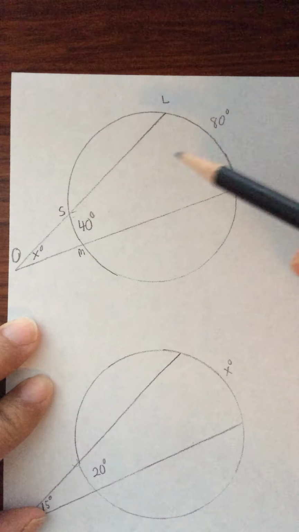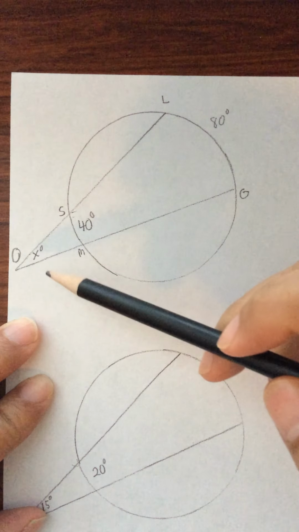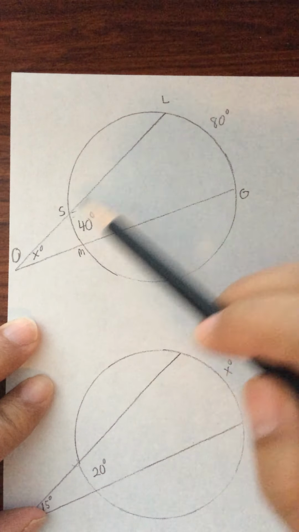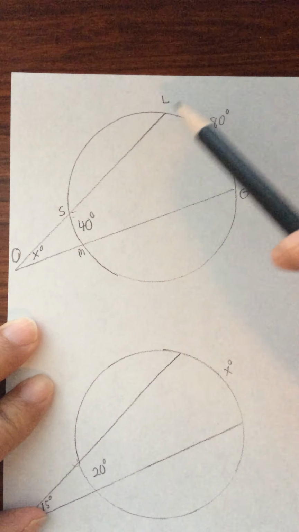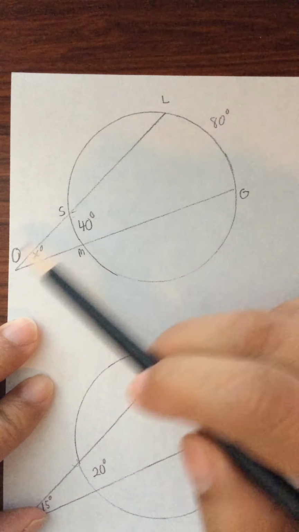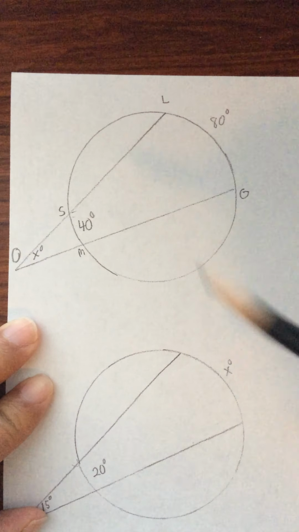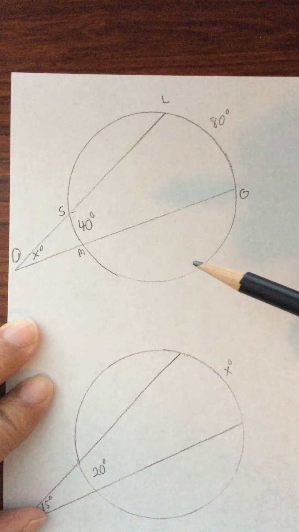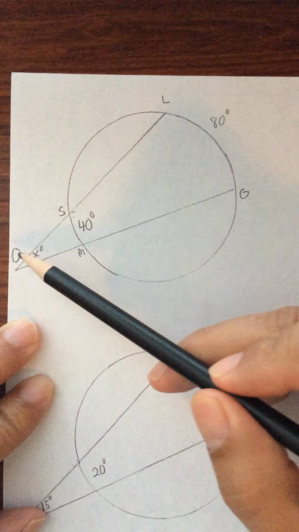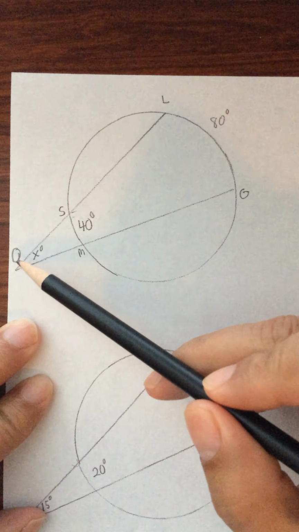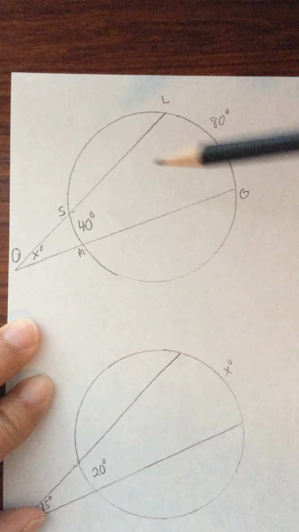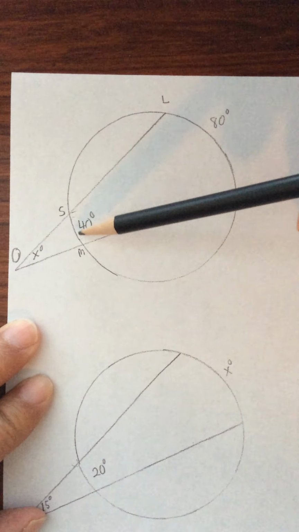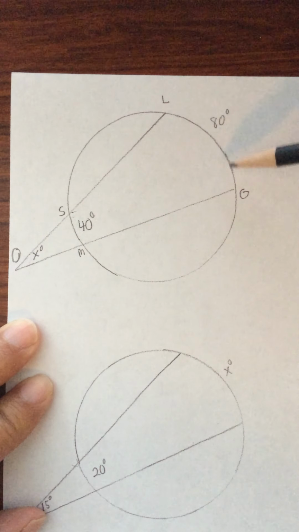So, what we're going to have is two secants. If you remember what a secant is, it's a line that crosses a circle in 2 points. So we got this secant right here and this one right here, which then makes two arc measures and an angle. The angle is outside the circle, which I have labeled by this letter O, and this is what we'll call the small arc measure and the large arc measure.